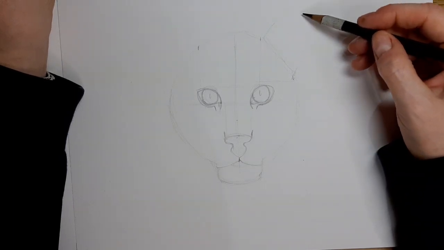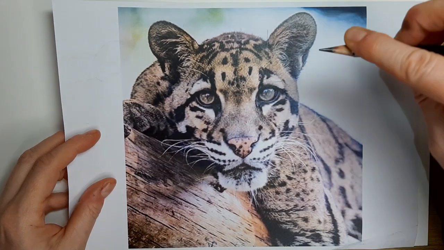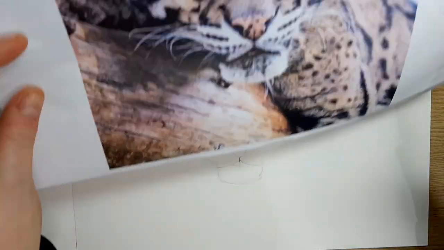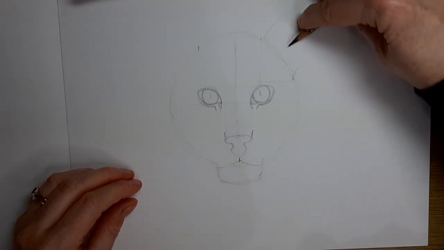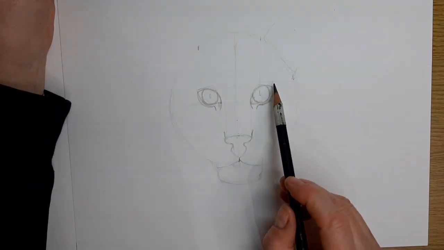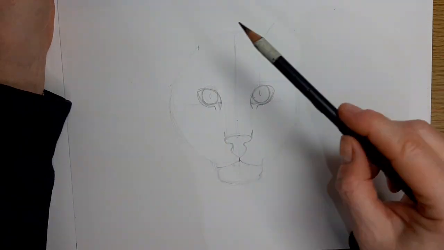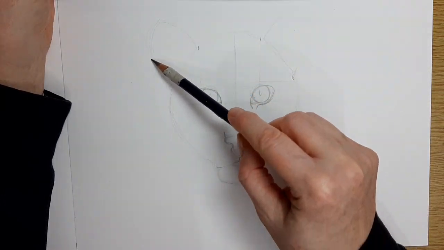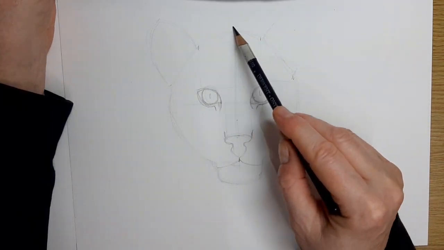Now to make sure this isn't too big or too small, I'm going to go back to my eye, just the circle bit, and then look at the edge of the ear. 1, so 2 and a bit. Go back to my eye, look at my ear, 1, 2 and a bit, so that's fine. And then the same, and that across over there. That sort of gives me my indication where that ear is going to be as well. Sketch that in there.